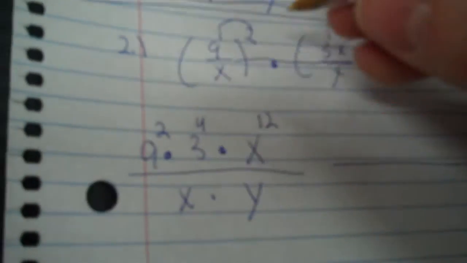Okay, so let's talk about 9. 9's to the first, so 1 times 2. If it's in parentheses, you got to multiply as 2. Okay, 3's to the first, 1 times 4 is 4. Now the x on top, 3 times 4 is 12. Now on the bottom, the x factors to the first, but that's still in the parentheses, so you got to take 1 times 2. Y is to the first, but that's in parentheses, so you got to take 1 times 4, that's 4.